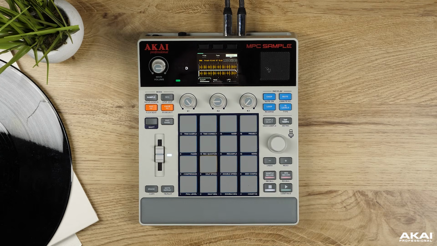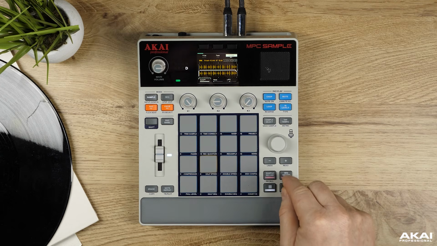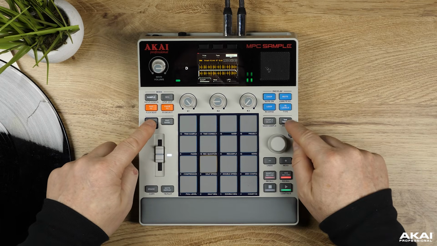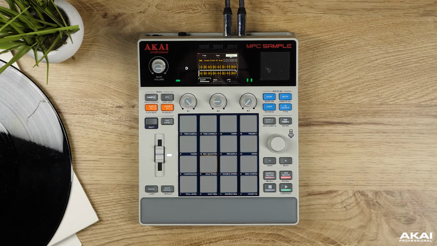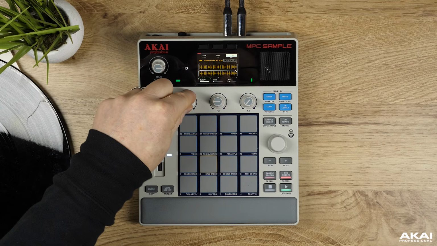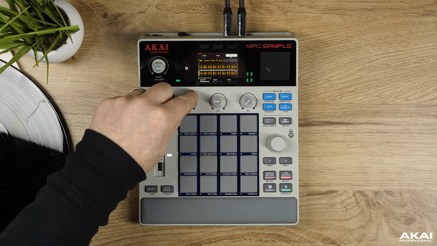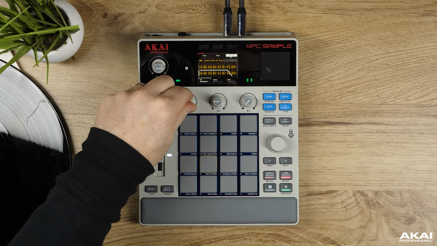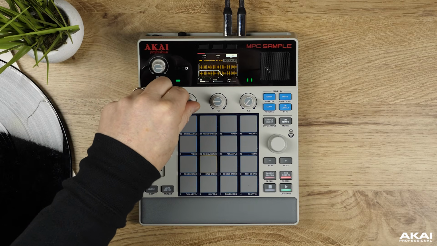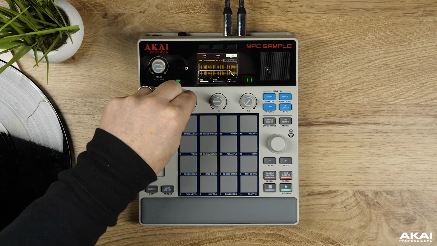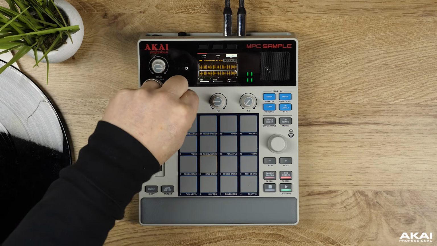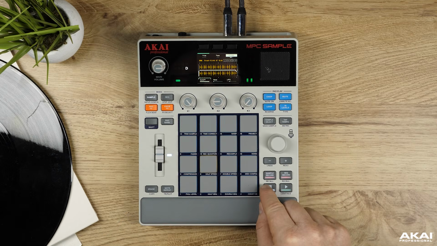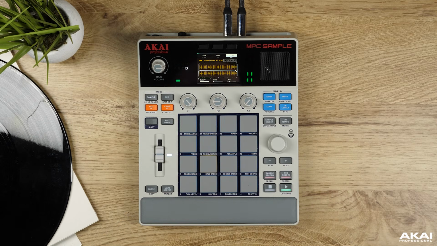So now let's take the same process and apply this to our drum loop. And now we're going to close the filter. Really taking it lo-fi. Now let's play this back.